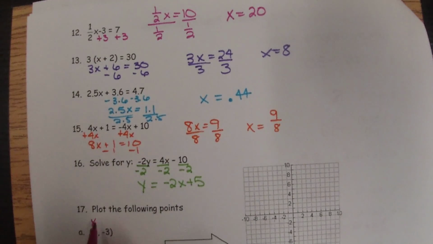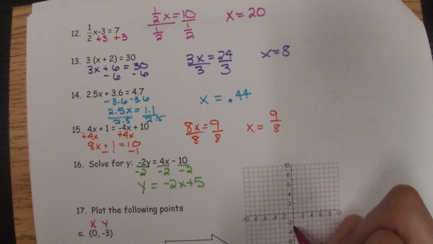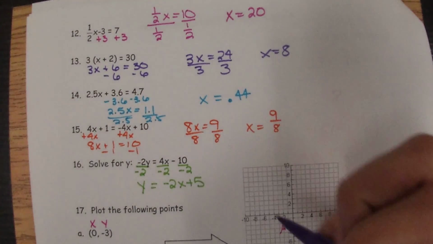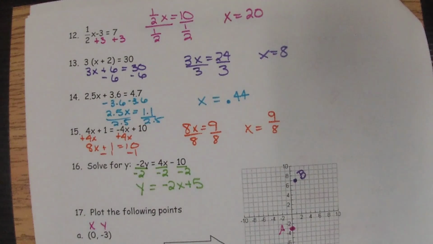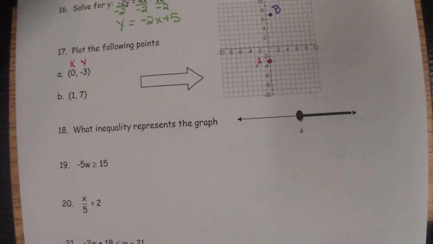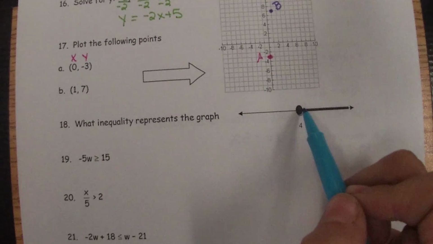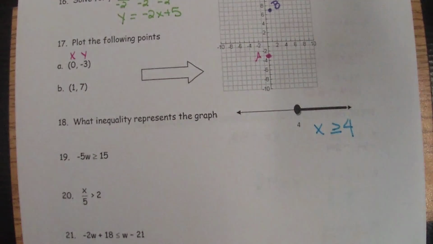Number 17, to plot a point, it's x comma y. So we're going to 0 on the x and then to -3 on the y. So there's our point A. To do our point B, we're going to go to 1 on the x and then to 7 on the y. There's our point B. Okay, number 18, to write the inequality of this. This is a solid circle, which means we need something that's greater than or equal to or less than or equal to. Since we're shaded to the right, we want it to go to the right, and it's at the number 4.